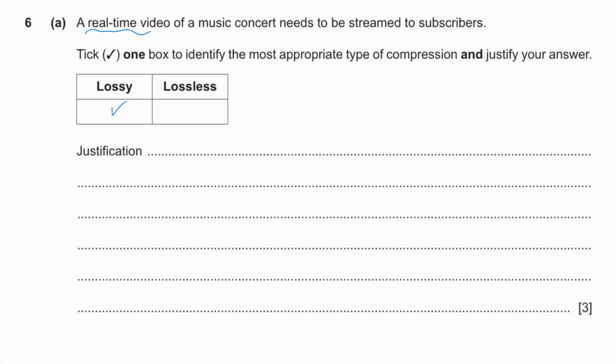I'm going to choose lossy just because, first of all, especially if an event is running in real time, subscribers aren't going to care too much about whether you are losing some of the quality, which is what's going to happen in lossy because you're just getting rid of some data. And moreover, it would also take up less bandwidth, which means there would be less buffering and you wouldn't have a sort of disjointed experience of watching the concert.